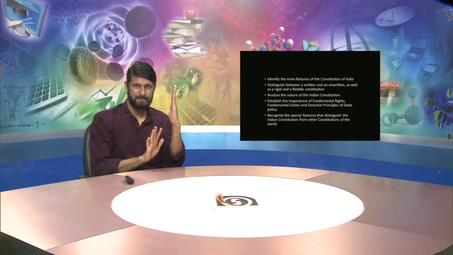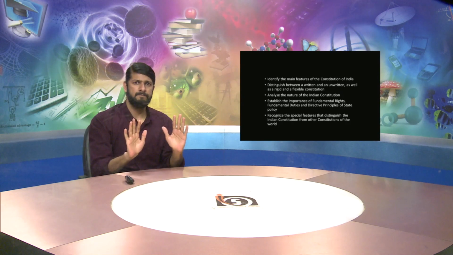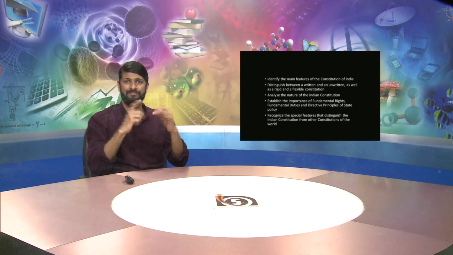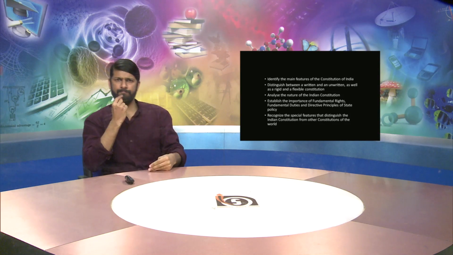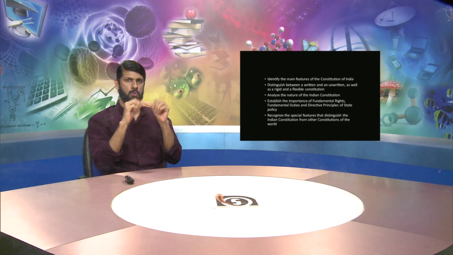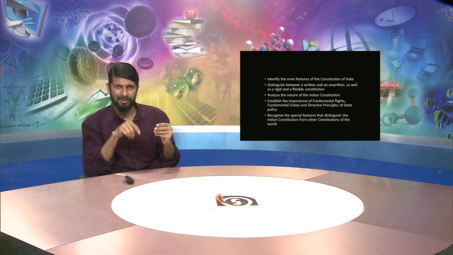Also, we would be able to identify the main features of the Constitution of India. The seventh point is we would be able to distinguish between a written and an unwritten, as well as a rigid and a flexible constitution.